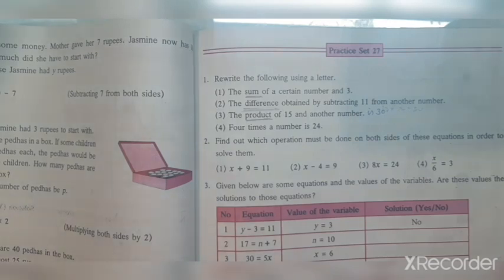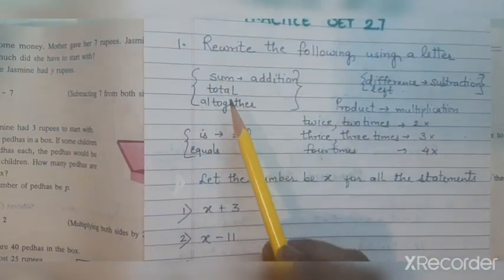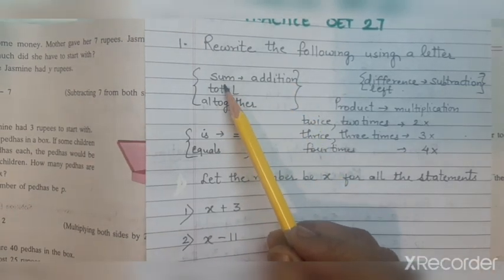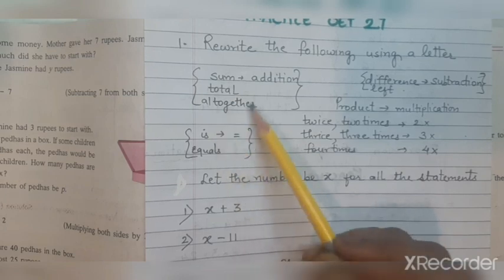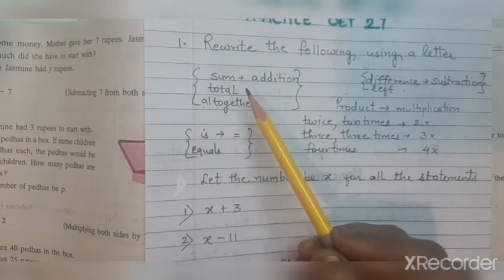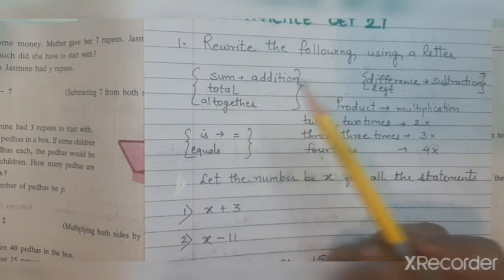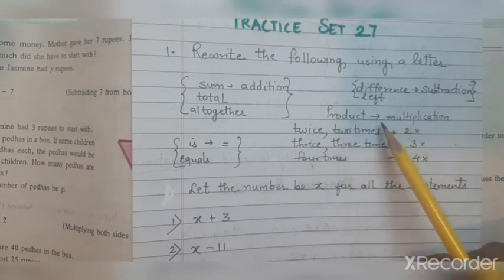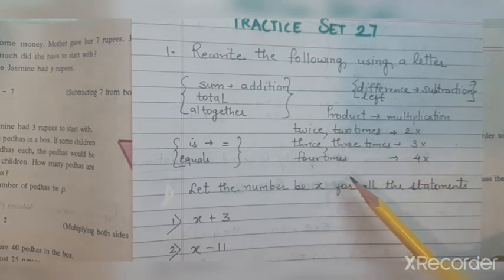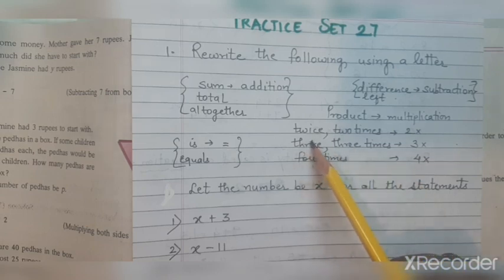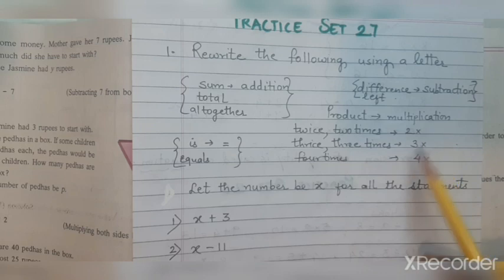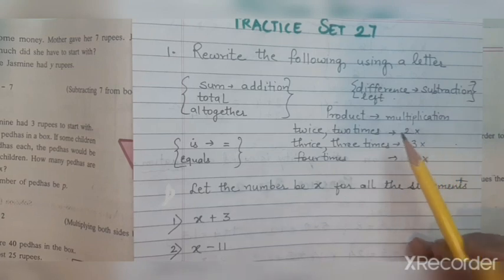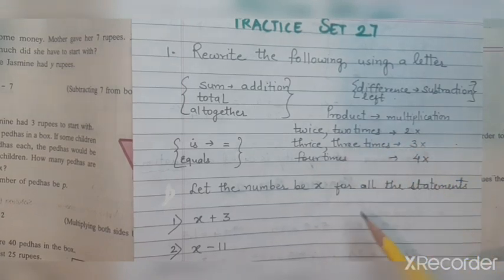So before we start, let's go through this. There are certain keywords which help us to form the equation. For example, when words like sum, total, all together come in the sentence, it's addition. Or difference, or how much is left, then it is subtraction. When the word is product, then it is multiplication. There's another word for multiplication, that is twice or 2 times. It is 2 multiplied by. Then it's 3 times, 4 times, 5 times. 2 times is 2 multiplied by, 3 times is 3 multiplied by, 4 times is 4 multiplied by.